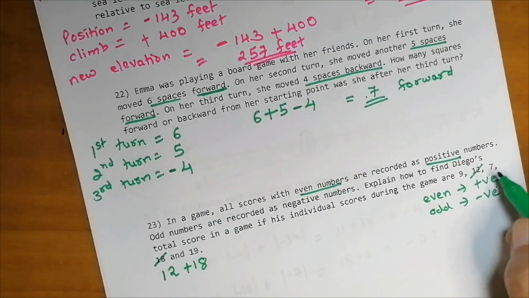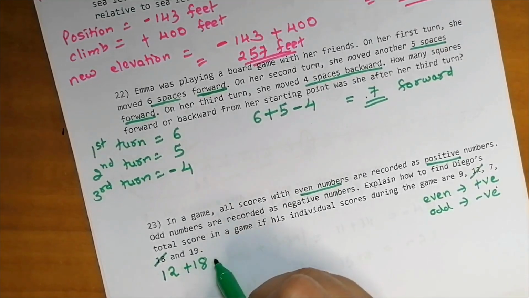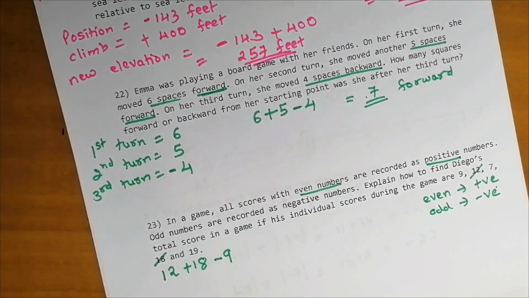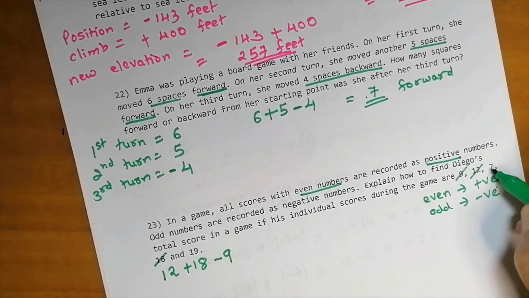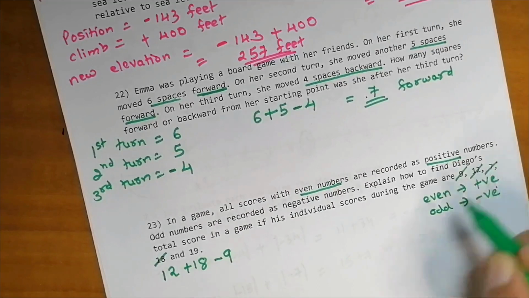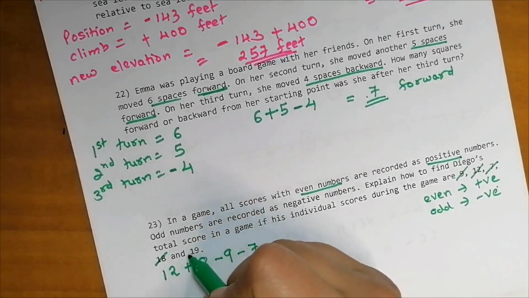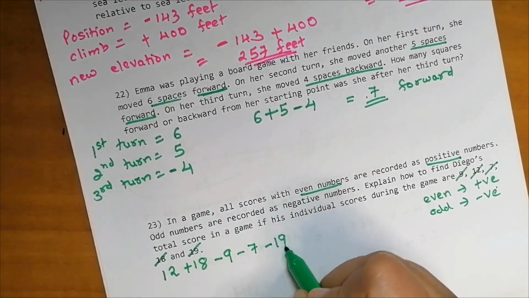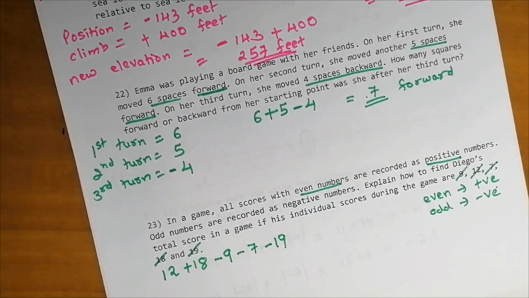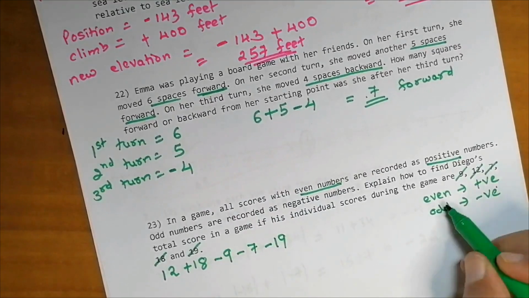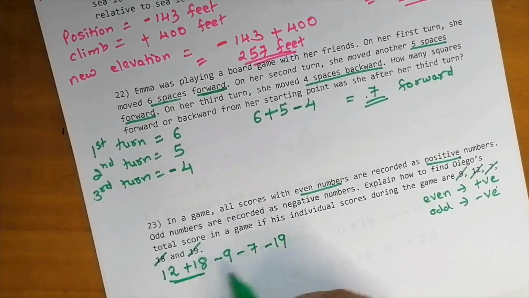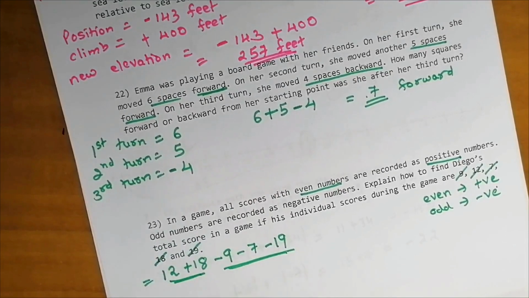So let's go back again with odd numbers. First is 9. Odd numbers are negative, right? So minus 9. Okay, and then the next odd number is 7. So we will do minus 7. Okay, and then finally we have 19 here, which will also be minus. Okay, even, positive, right? Odd, negative, right? So now this is what your equation is.